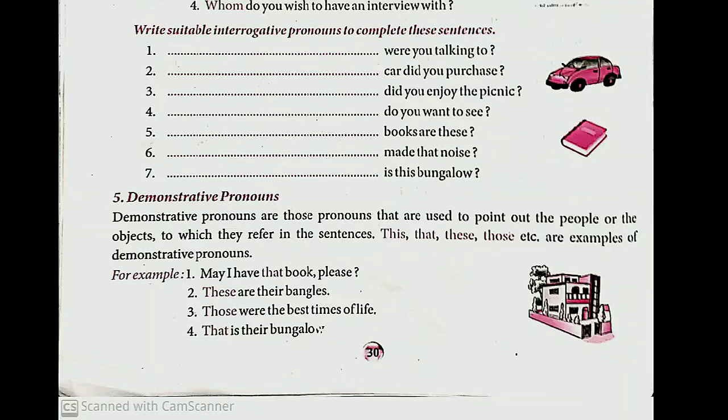Example: May I have that book? Here book is the object, and to point out the book we are using the demonstrative pronoun that. These are their bangles. Here this is used to point out the object bangles. Those were the best times of life. Here those is a demonstrative pronoun. That is their bungalow. That is a demonstrative pronoun.